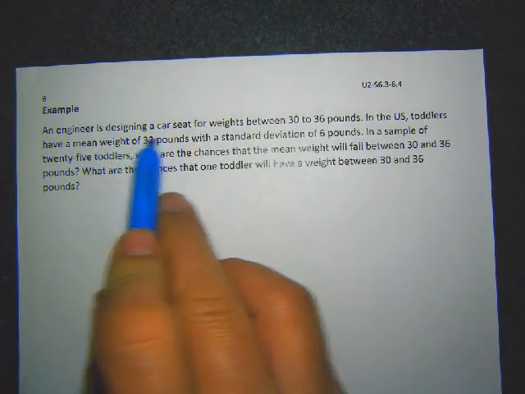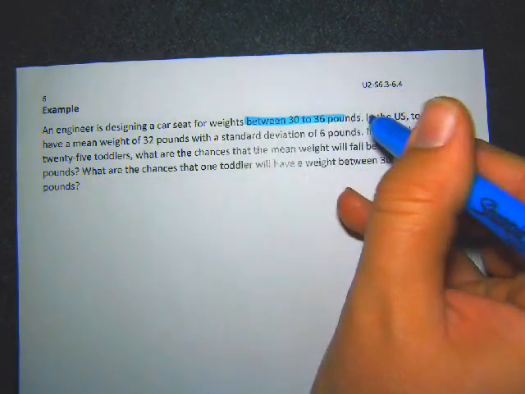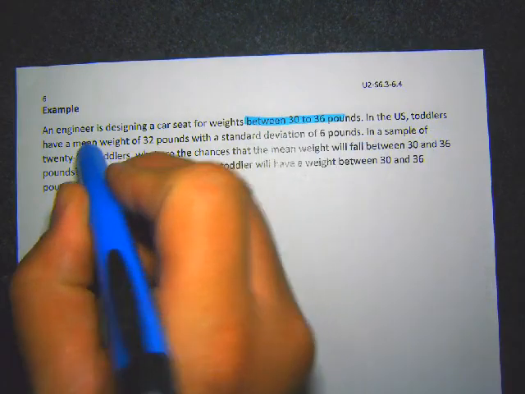Okay, so an engineer is designing a car seat for weights between 30 to 36 pounds. So it wants to be between 30 to 36 pounds. In the U.S., toddlers have a mean weight of 32 pounds.